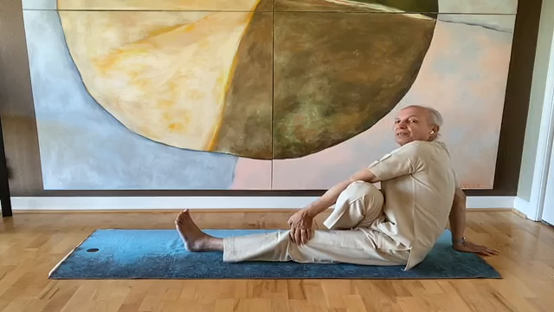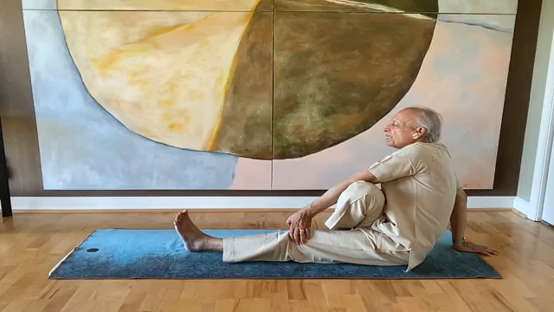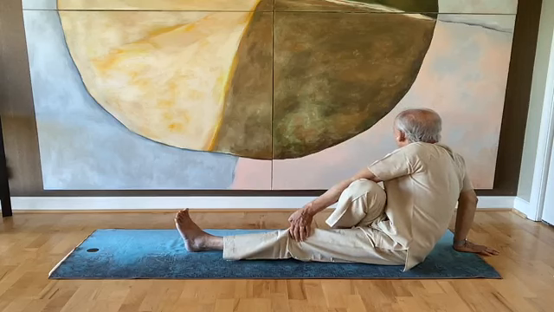Left hand touches your left knee. Look straight. Breathe completely effortlessly, breathing out longer than breathing in. Slowly twist your body and stay here.